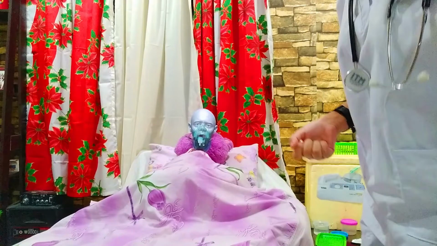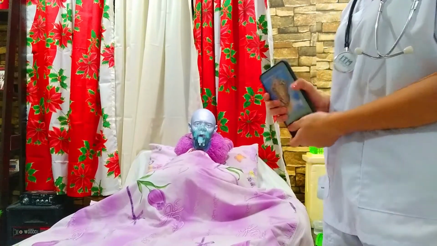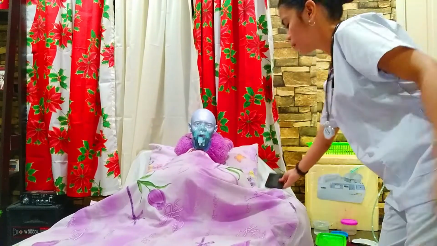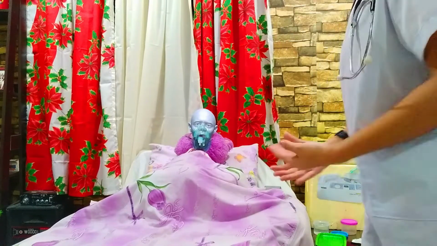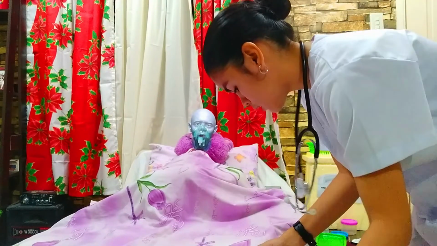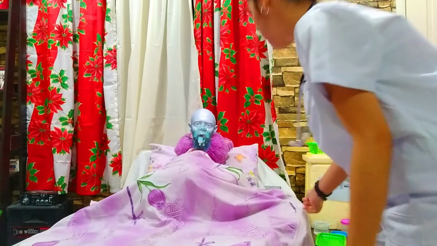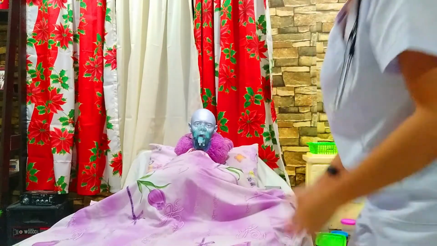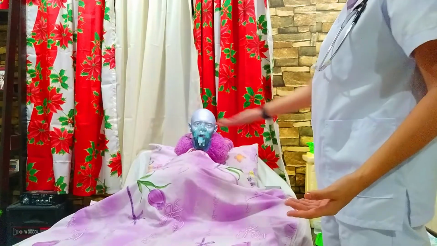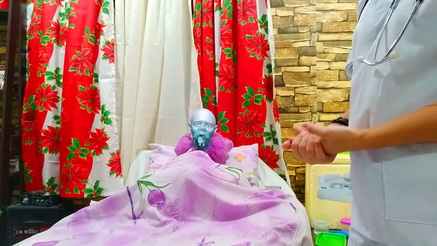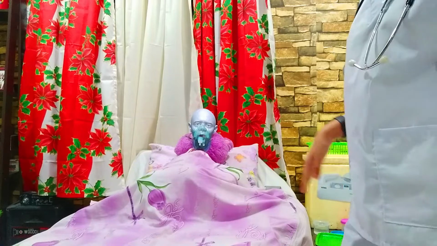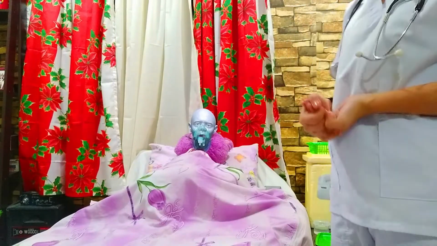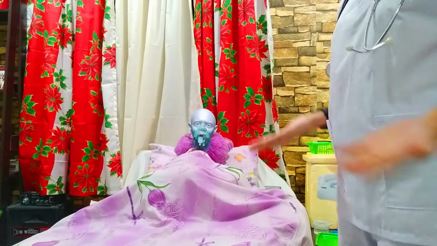First is the call light. We need to put this within reach of the client. And then the bed, low and locked. And the side rail secured. And the room risk-free for falls, and free from any obstacles. And then perform hand hygiene.